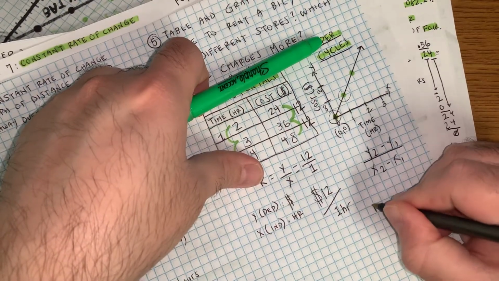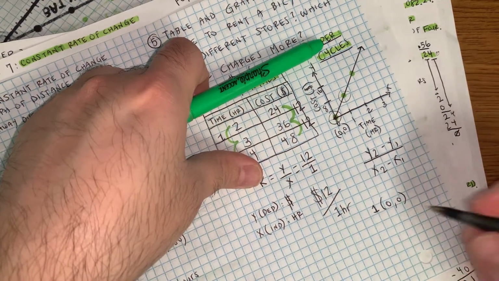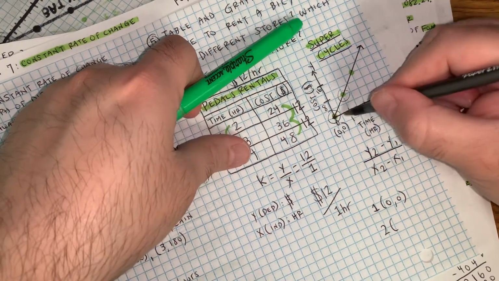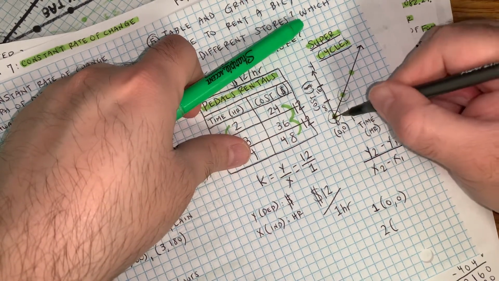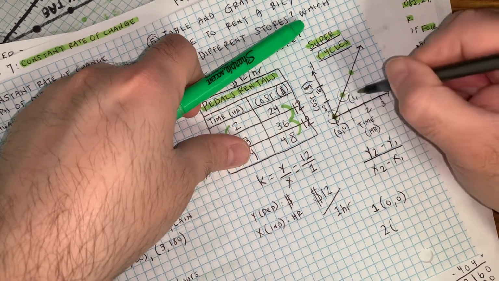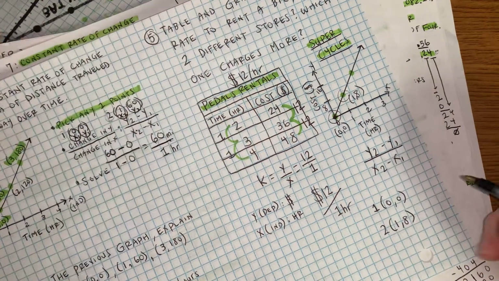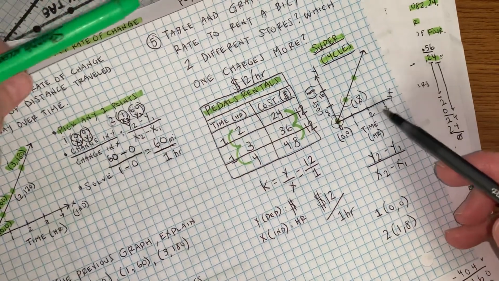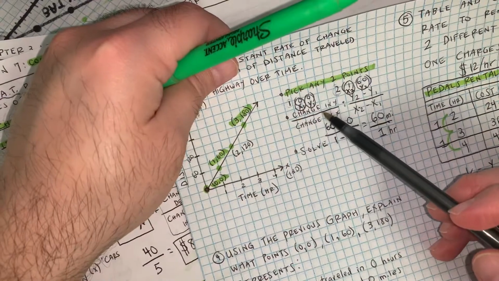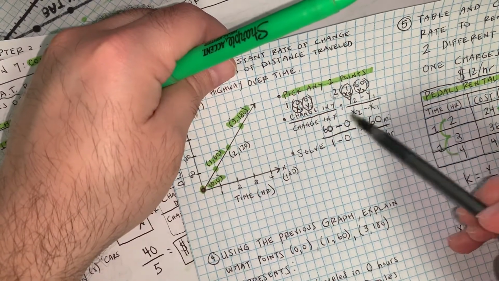So point 1 is going to be 0, 0. And point 2 is going to be this one. So x goes before y. So that's 1, 8. Okay, so first step, pick your 2 points. I picked the 2 easiest ones, 0, 0 and 1, 8. Next, set them up as y2 minus y1 divided by x2 minus x1.